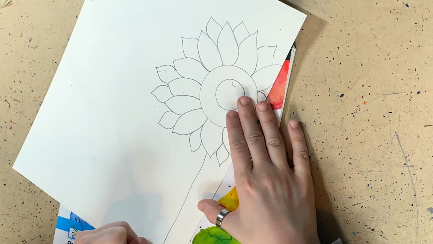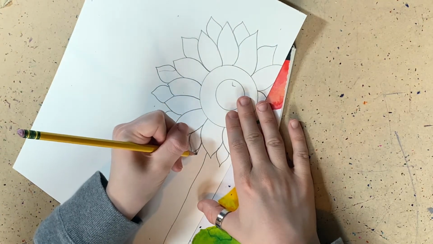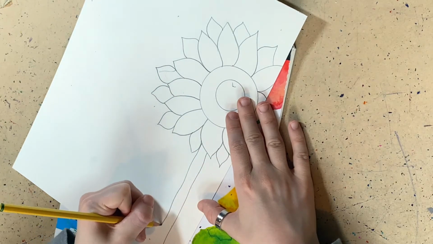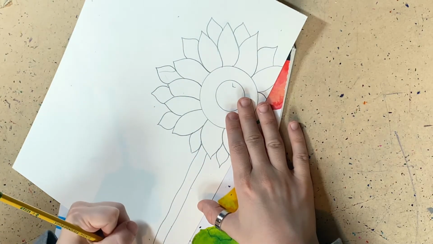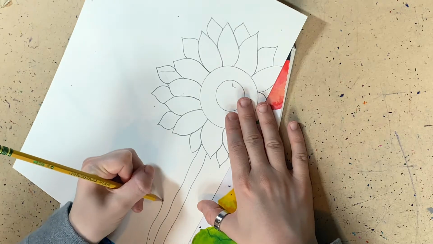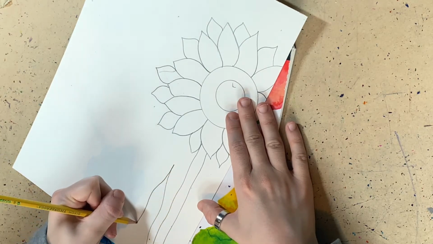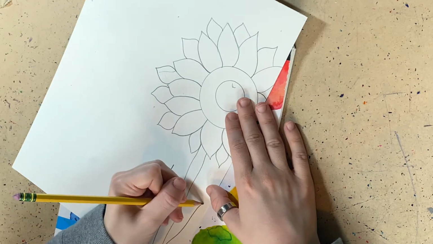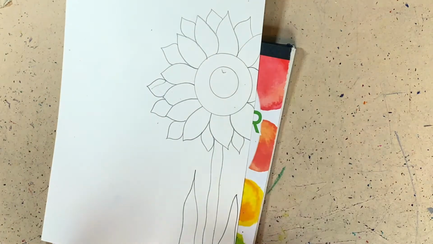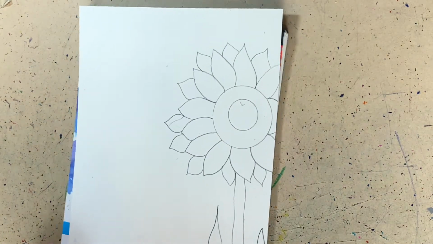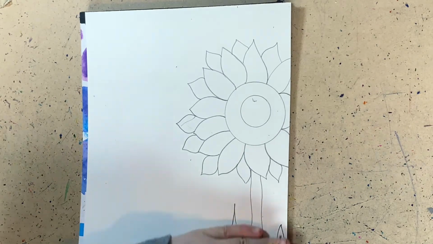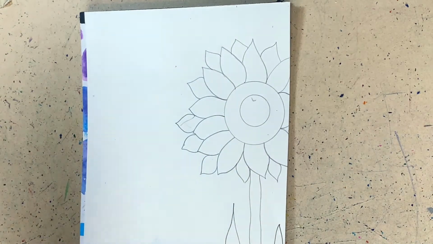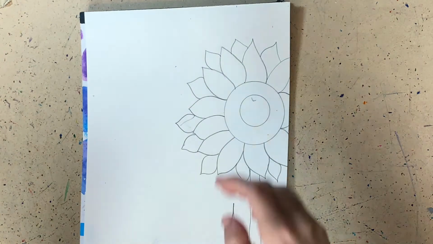The stem does not have to be straight. It has to be a little bit curved. So we want to make it as realistic as possible. And here is the one leaf. And now we're drawing the second leaf. And now here is the first sunflower. Beautiful. Now we're going to make a different type of sunflower, same type, but different size.